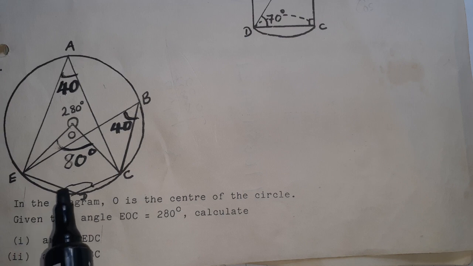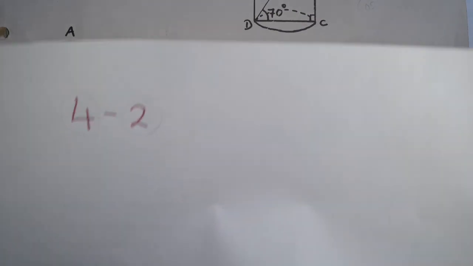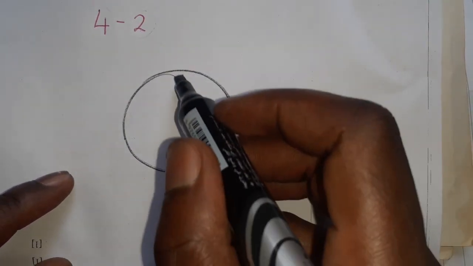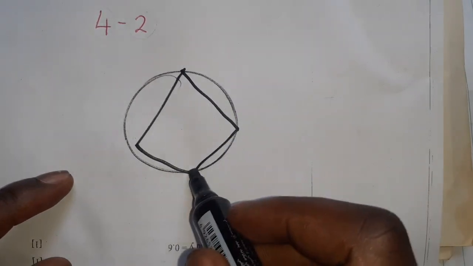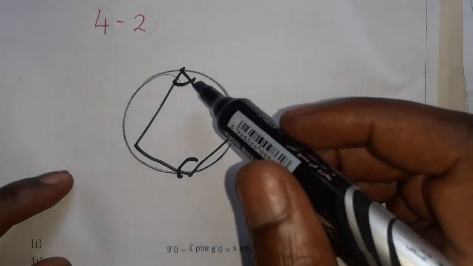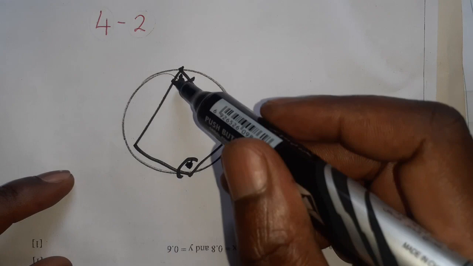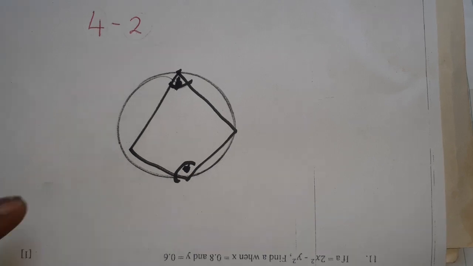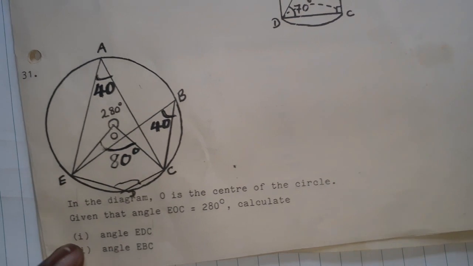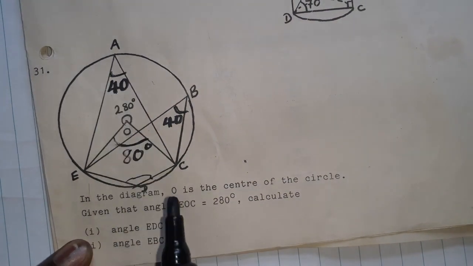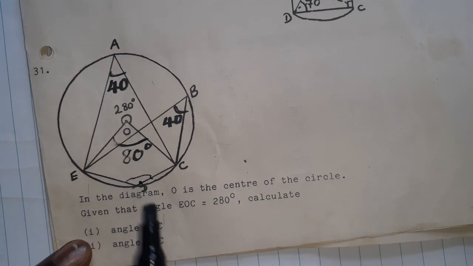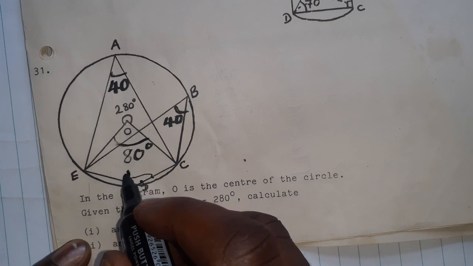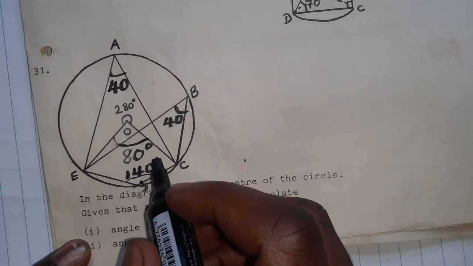Then, what about this angle here? You should understand that we said opposite angles in a cyclic quadrilateral add up to 180. I hope you will still be able to remember that these are opposite angles in a cyclic quadrilateral. That is one of the theorems. So this angle here and this one, they're opposite angles, and they should add up to 180. So if this is 40, then what is this angle? This is going to be 140 degrees.